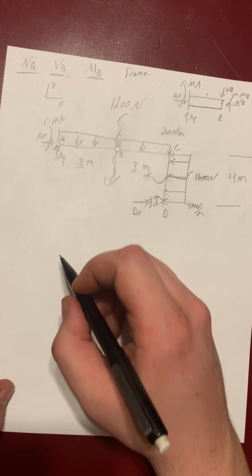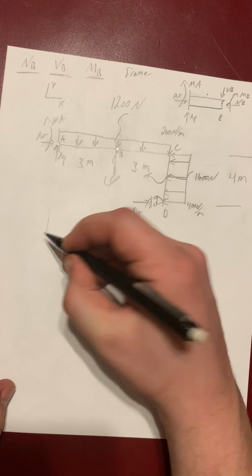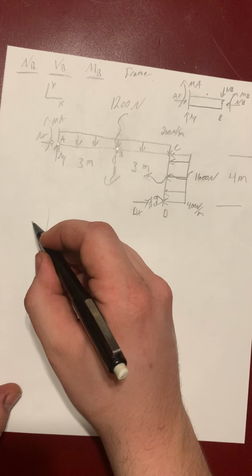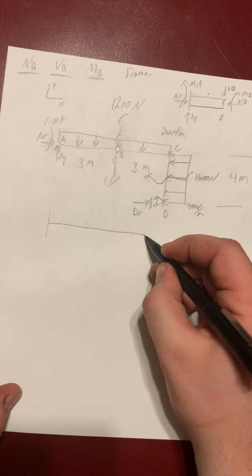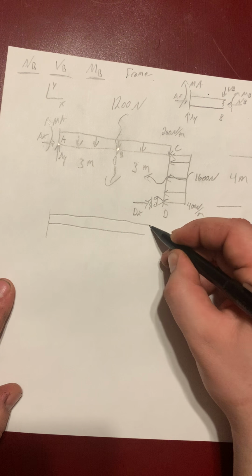So what we'll do is we'll just draw it. We'll draw both sides. Let's start with the overall beam. We say that this beam looks like this. It has this distributed load.